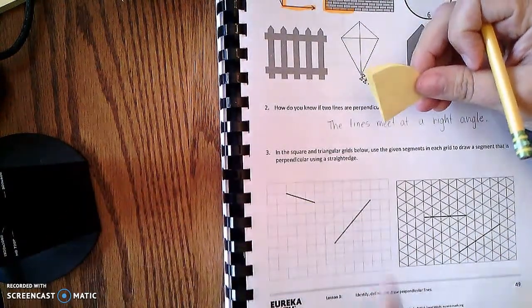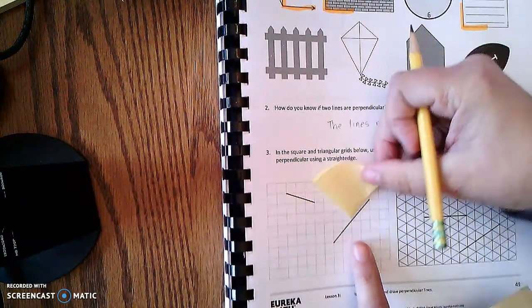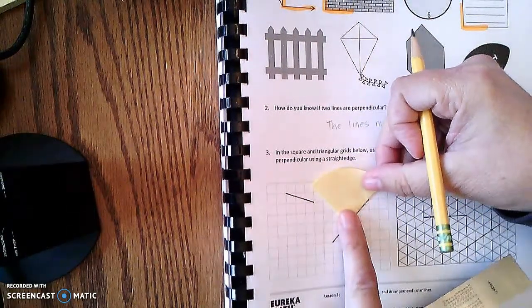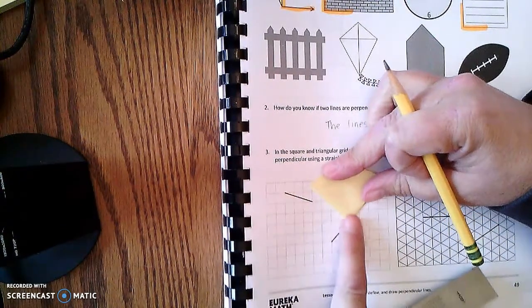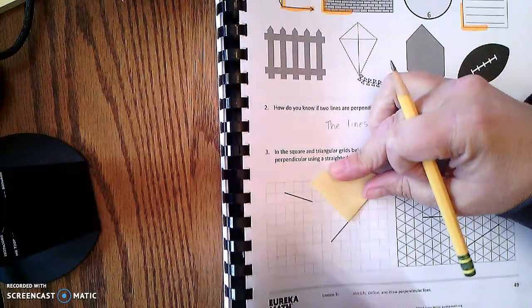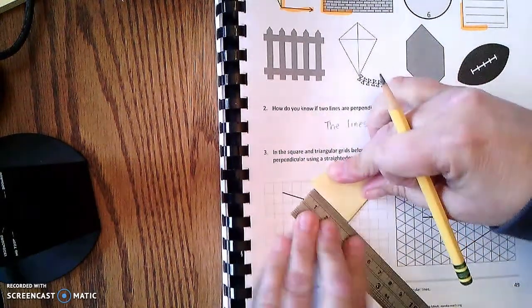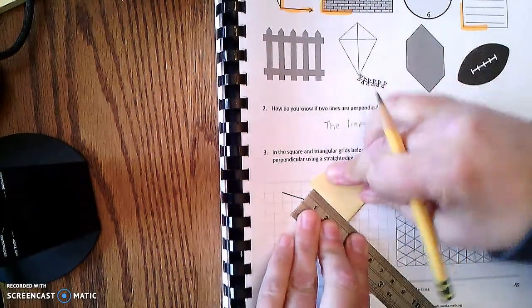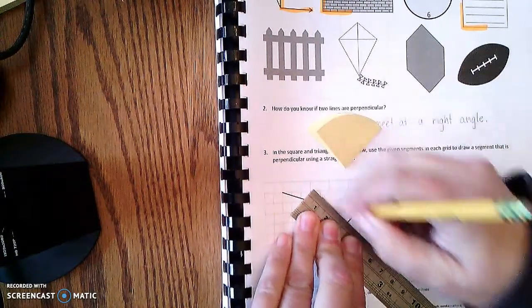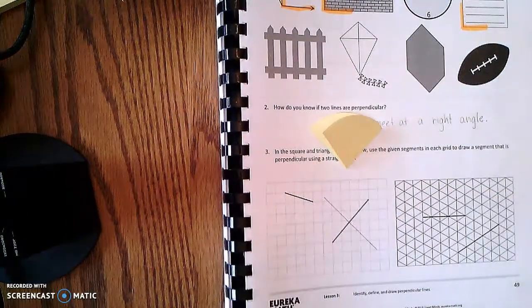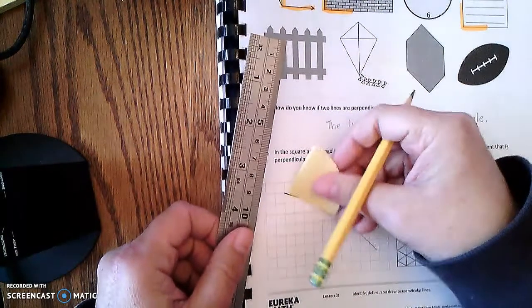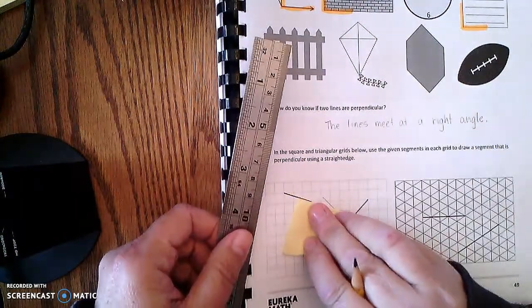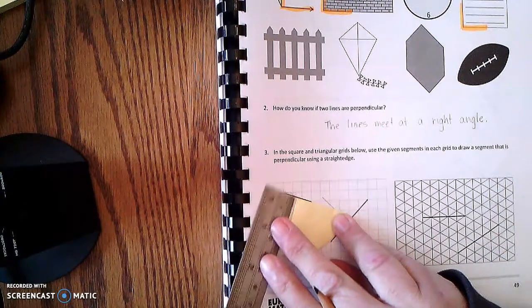So I'm going to take this first segment here, I'm going to line up my right angle template on the segment, and then I'm going to lay my straight edge against that, and then I'm going to draw my line segment. And I'm going to do the same here. I'm going to line up my template, put down my straight edge.